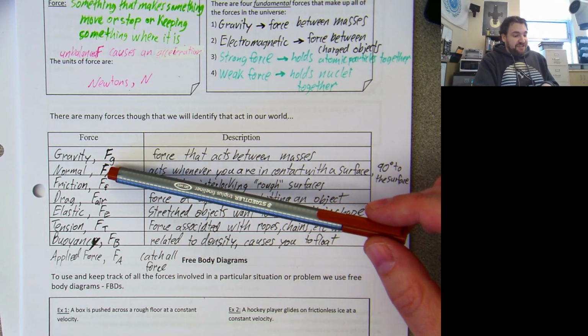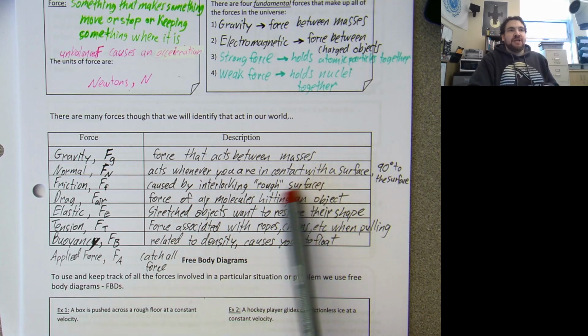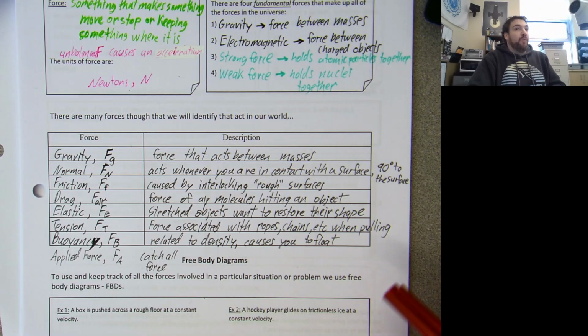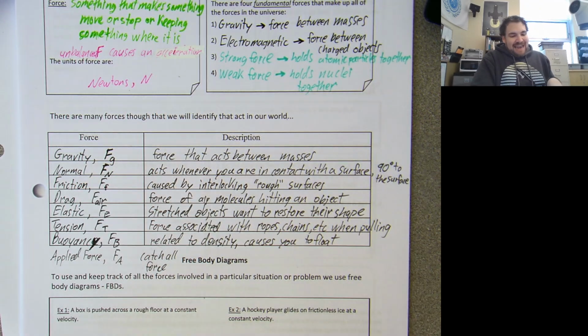Normal force exists whenever you are in contact with a surface. It doesn't matter what that surface is. Could be a wall, floor, chair, whatever. As soon as you are in contact with a surface, you're going to experience a normal force, and that normal force is 90 degrees perpendicular to whatever surface you're interacting with.